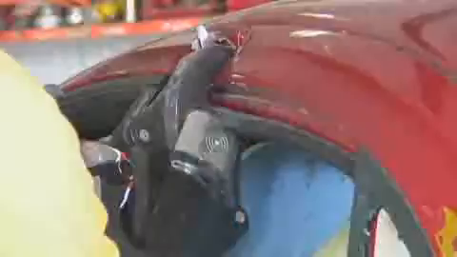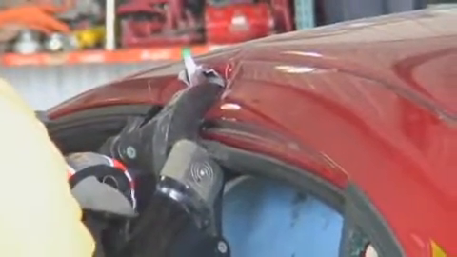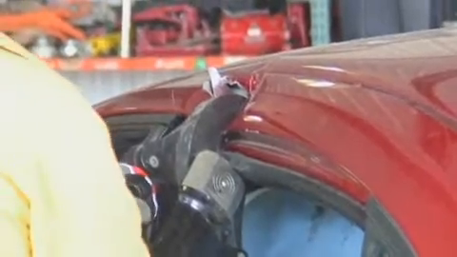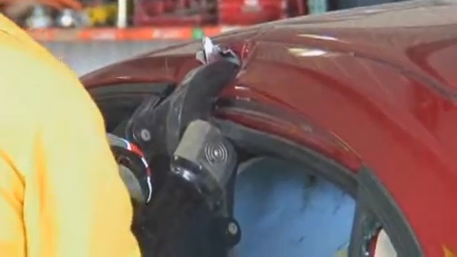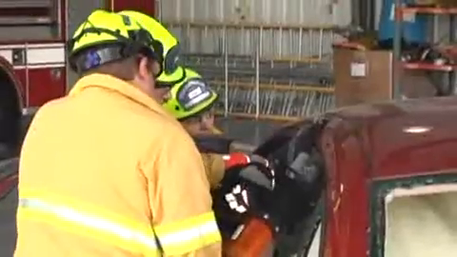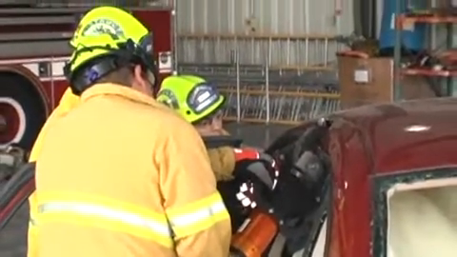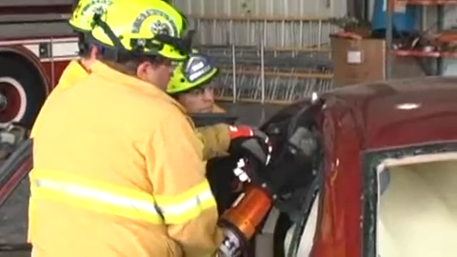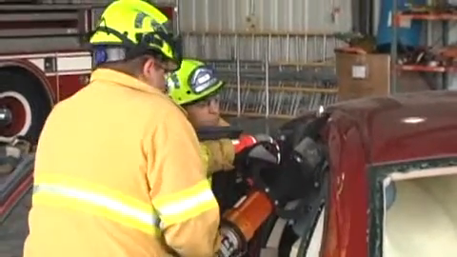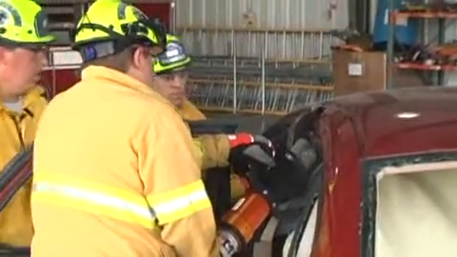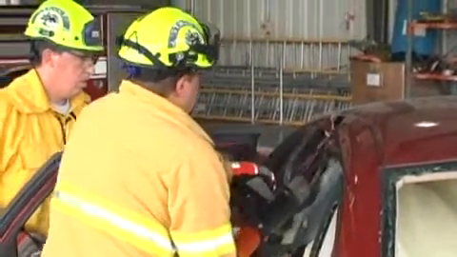Now you see they've forced the rear door, they've cut the door strap, they're going to make a cut high on the B-post. They've made a relief cut into the base of the B-post. Once they've completed the rest of the cuts, they're going to spread the base of the B-post away, and the whole side of the vehicle, rear door, B-post, front door, is going to swing out onto the front door hinges.